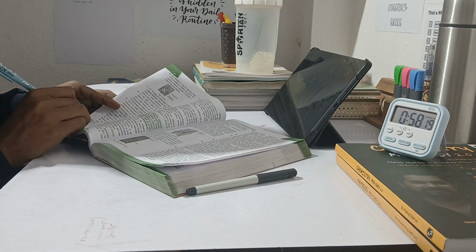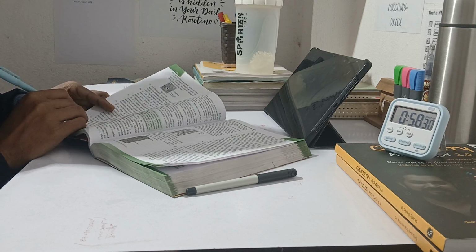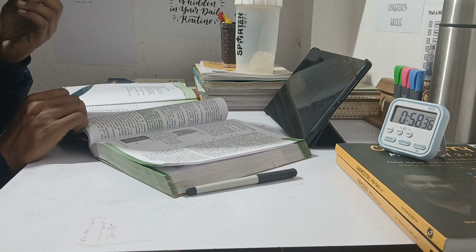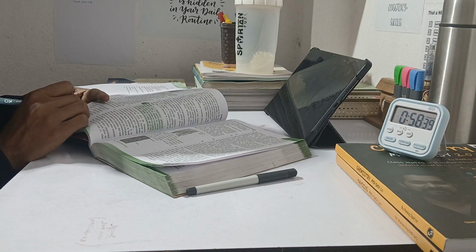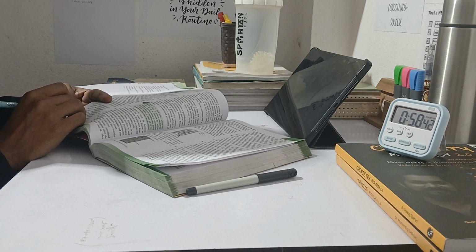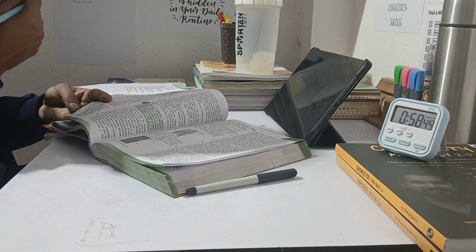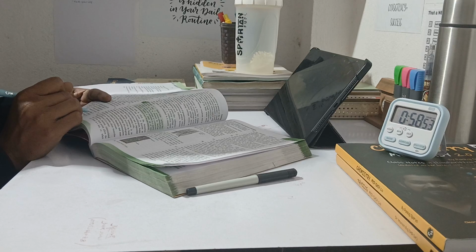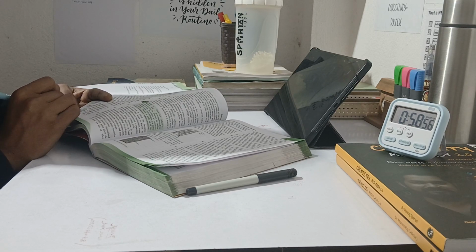Vasopressin is released by the posterior lobe of the pituitary. Relaxin is released by the placenta. Calcitonin is released by the thyroid.